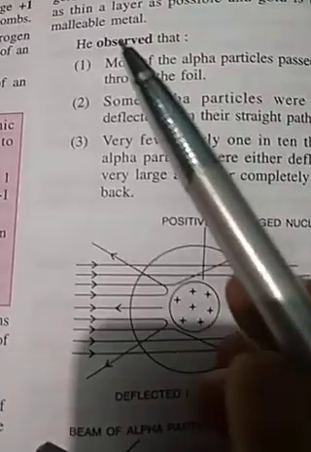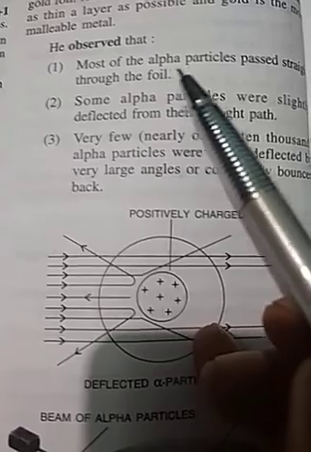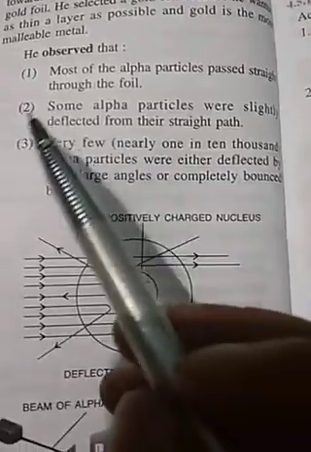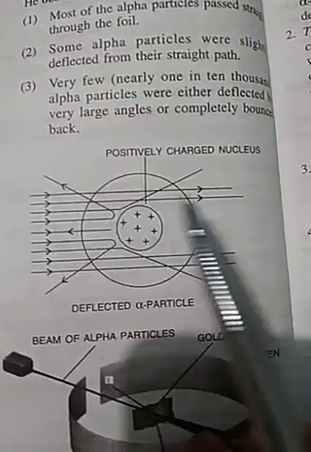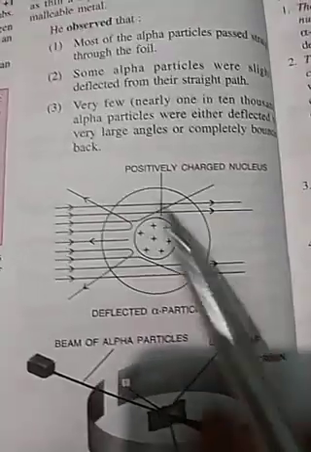After performing this experiment, what he observed was that most of the alpha particles passed in a straight line.